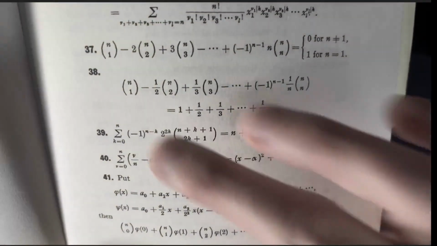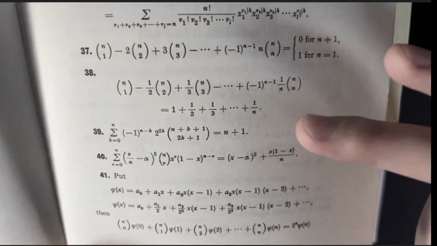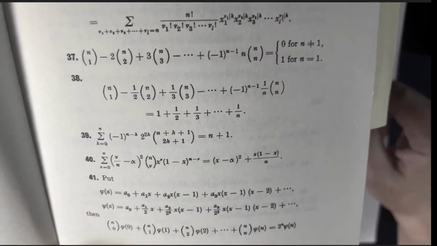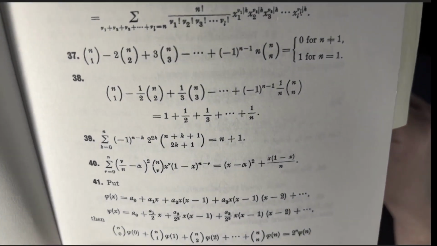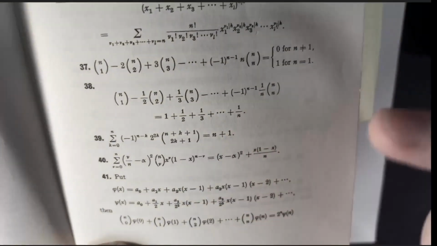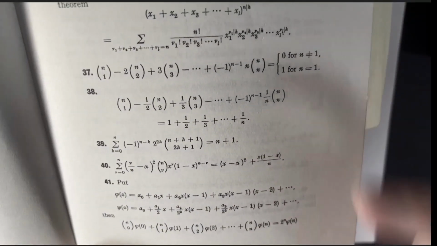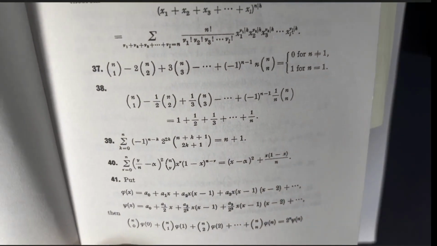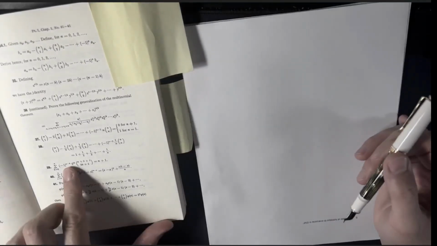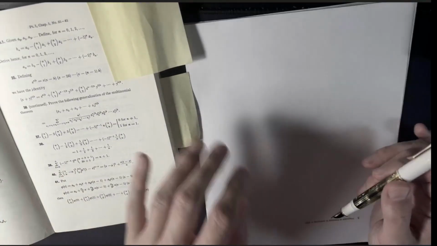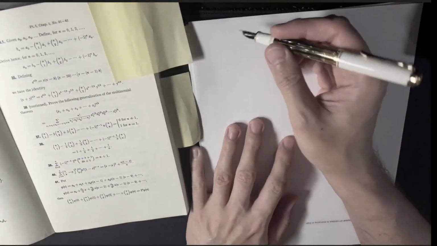39 is this sum. It's a finite sum up to n, and then it's saying this stuff equals n plus 1. I believe the 2 and the negative, these factors sort of show up in the normal way.